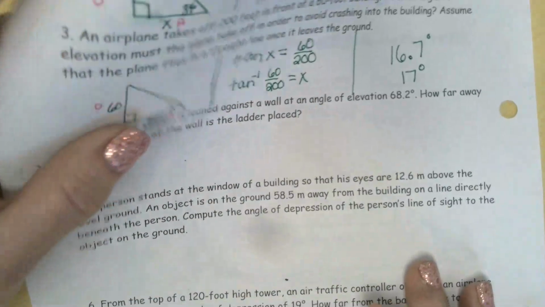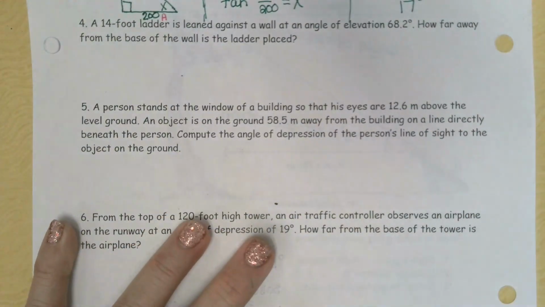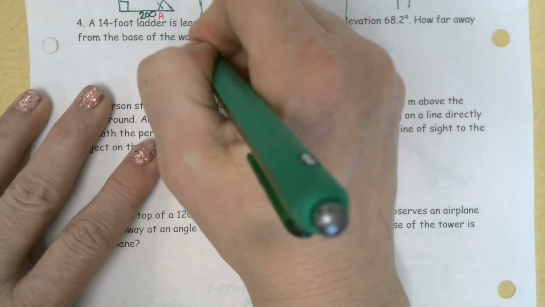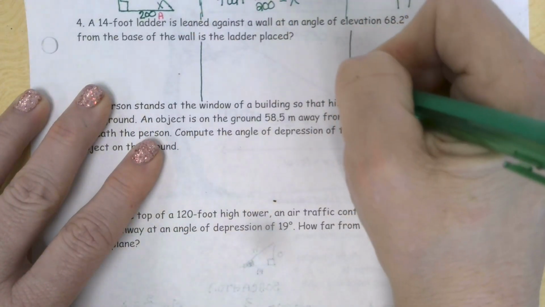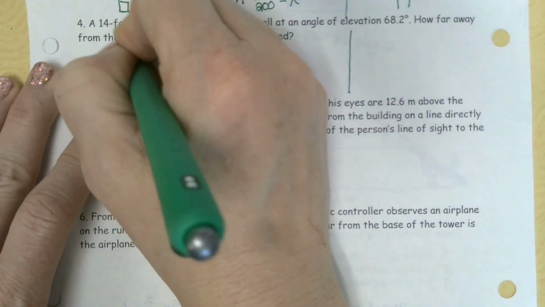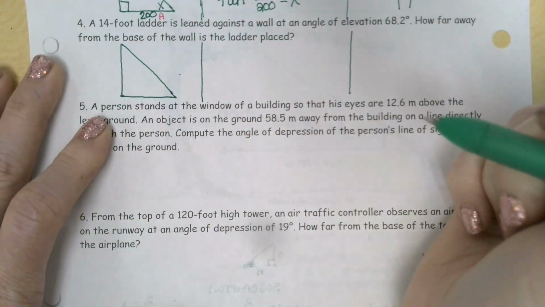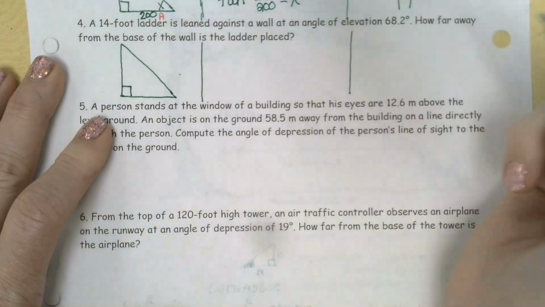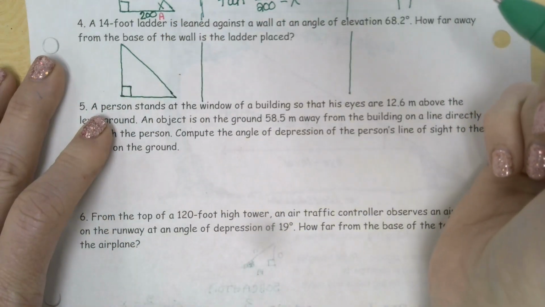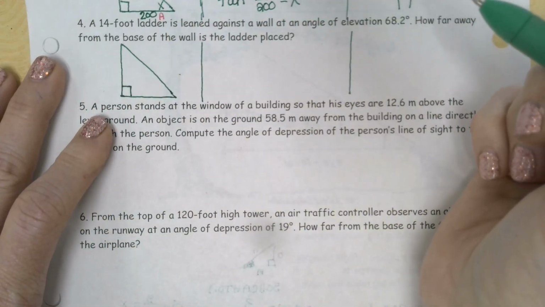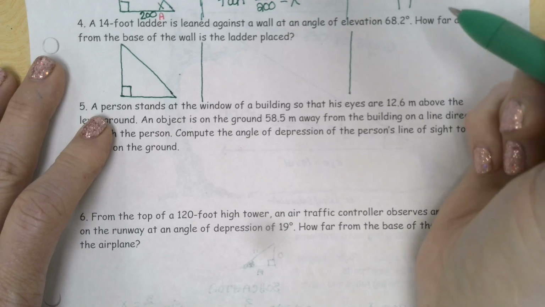All right, number 4. Let's go ahead and label this problem, and I'm going to ask you a question about how you labeled it.